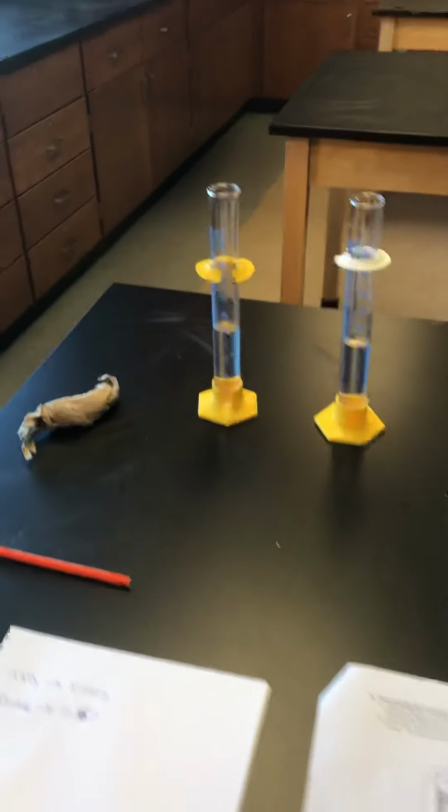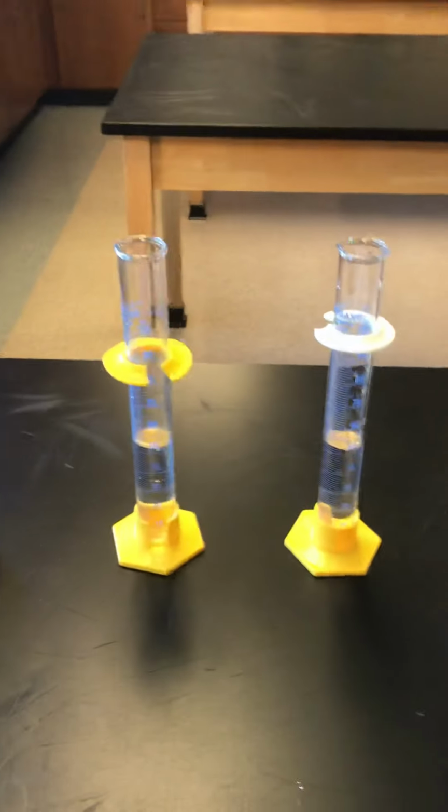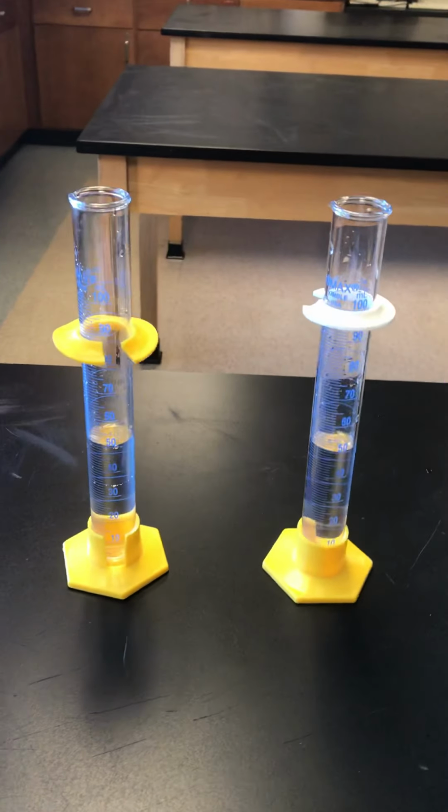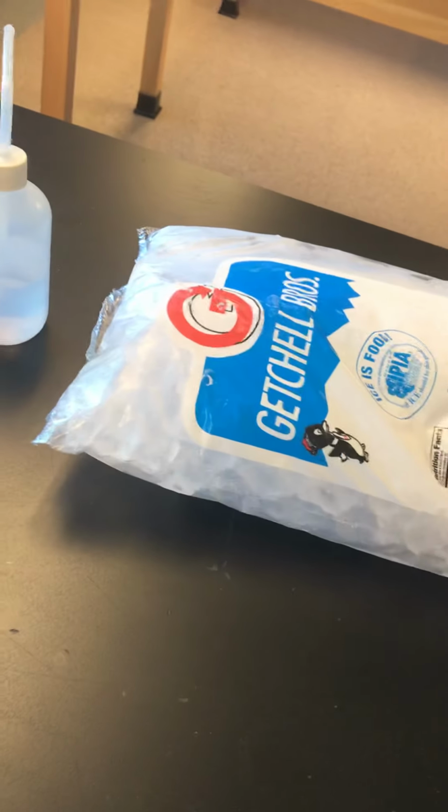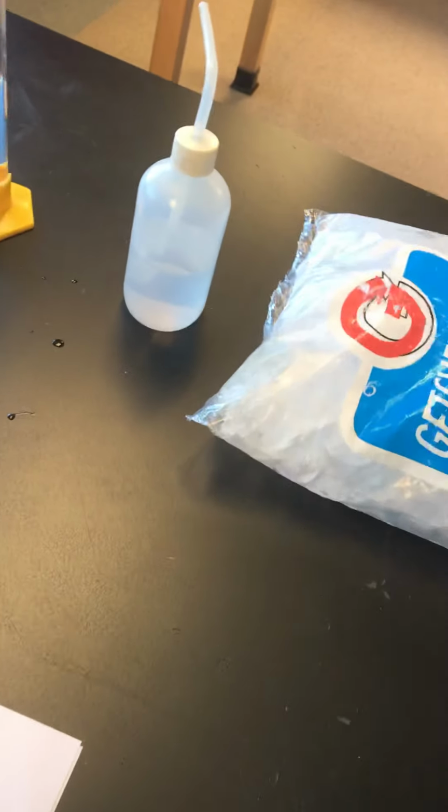All right, we are doing our second lab. We have this set up. I didn't want to bore you with watching me fill two graduated cylinders with 15 milliliters and 50 milliliters of water. We got some ice. The ice is actually going to be crushed, hence the hammer. I will be doing that to get some crushed ice, but that's boring, so I don't want to watch that either.